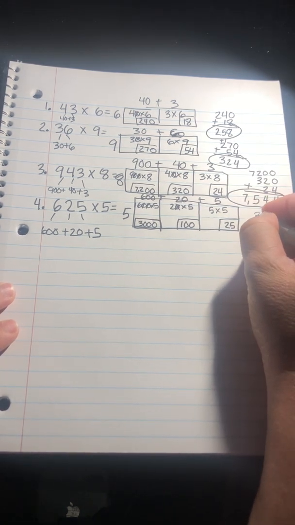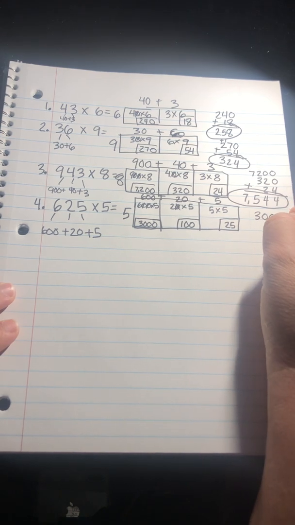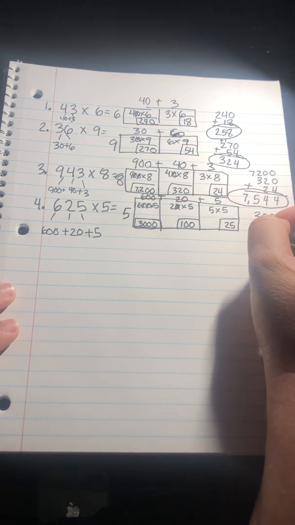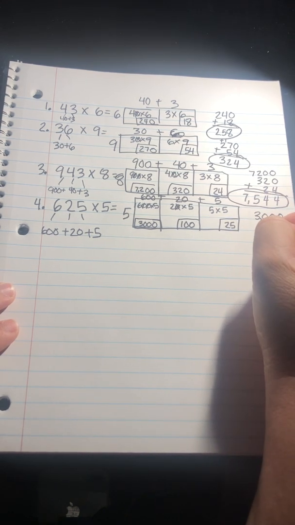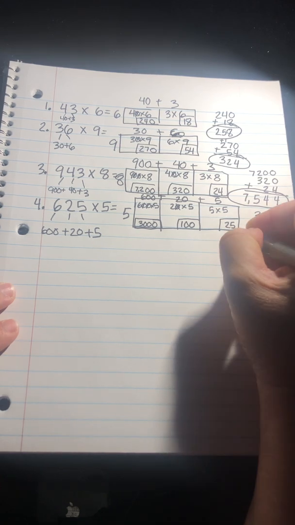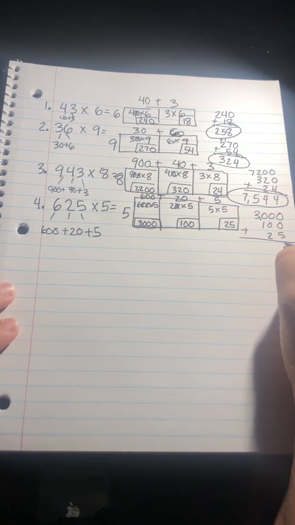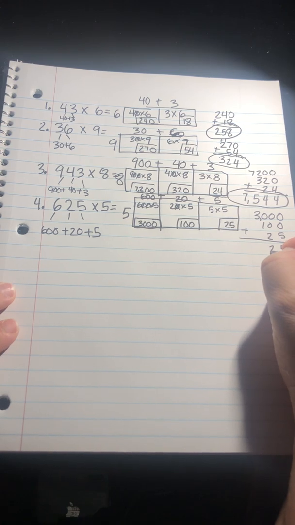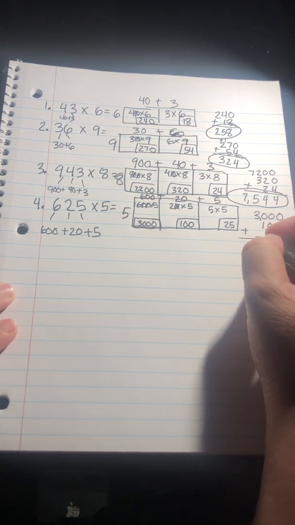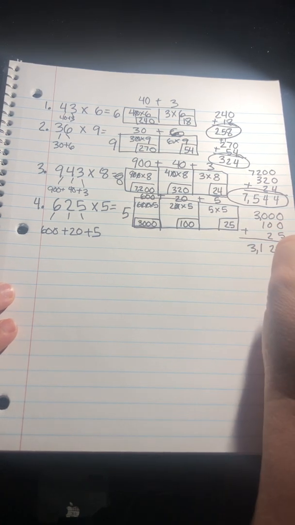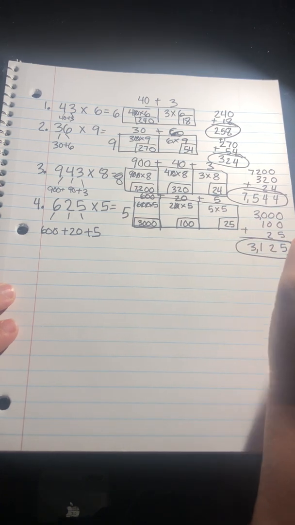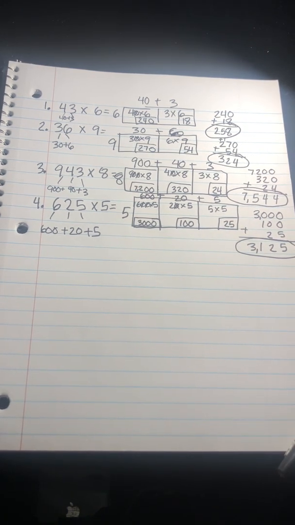Now I need to stack and add: 3,000 plus 100 plus 25. 5 plus 0 is 5, 2 plus 0 is 2, 1 plus 0 is 1, 3 plus 0 is 3. 3,125. If you got that right, pat your head and rub your stomach at the same time. Good job.